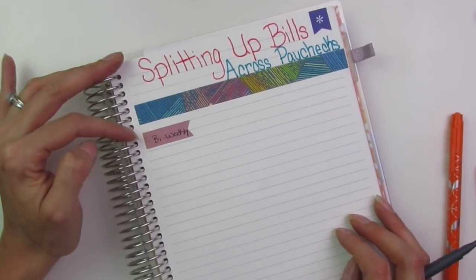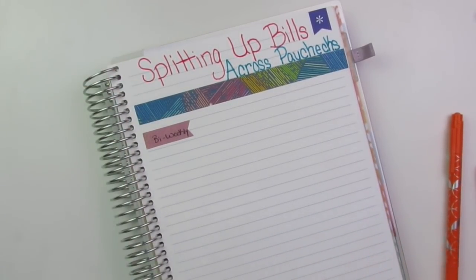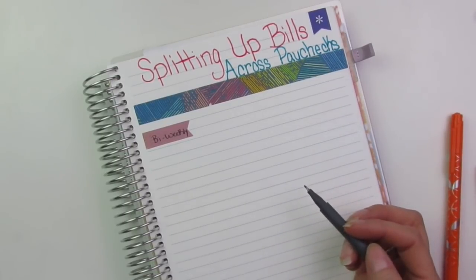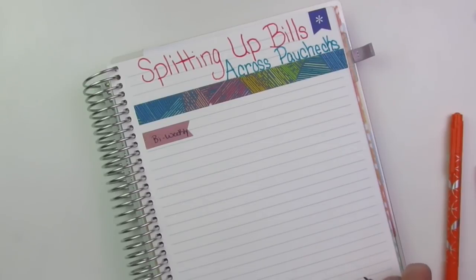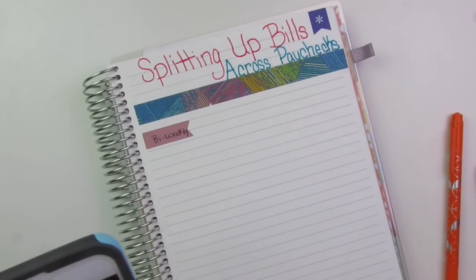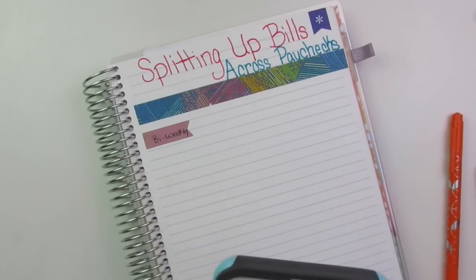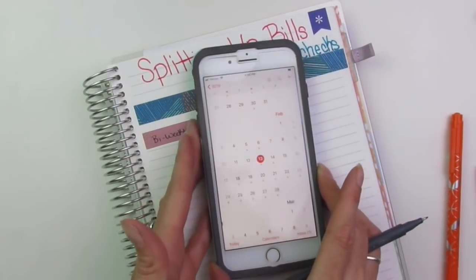So, like I said, we're starting with bi-weekly. I'm going to use some hypothetical numbers to start, but then I will use some of my real numbers too, as well as real dates. Let's say we're starting the beginning of February.